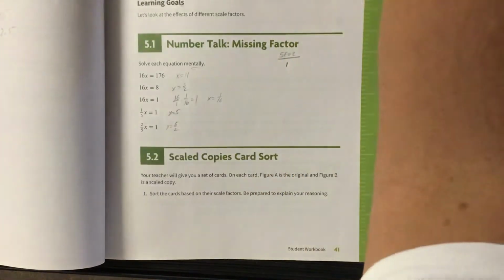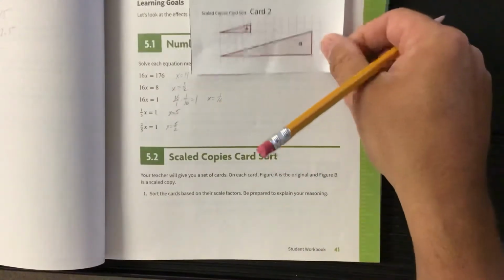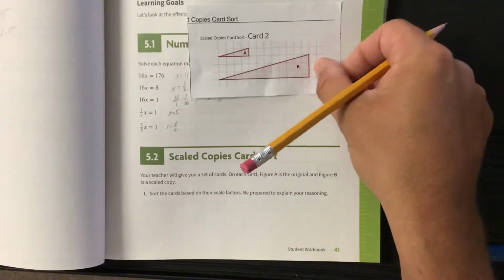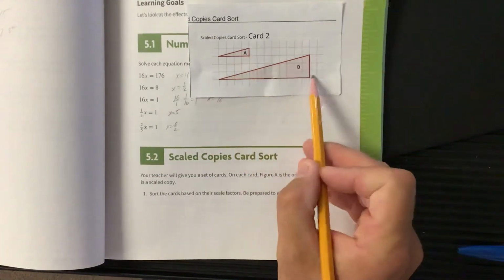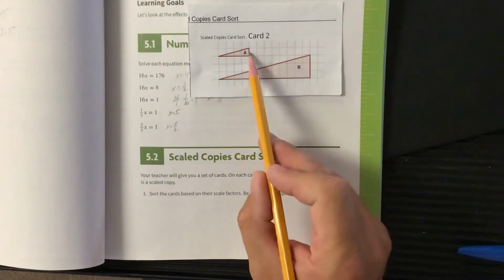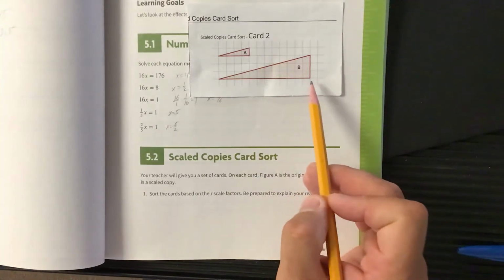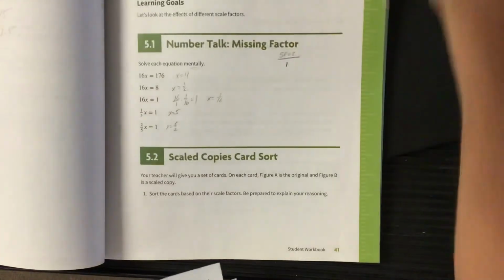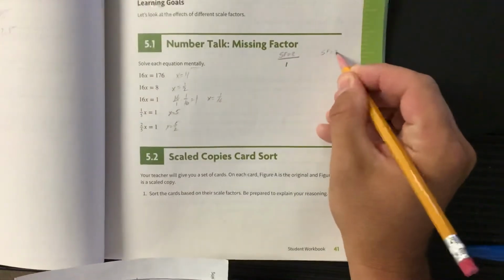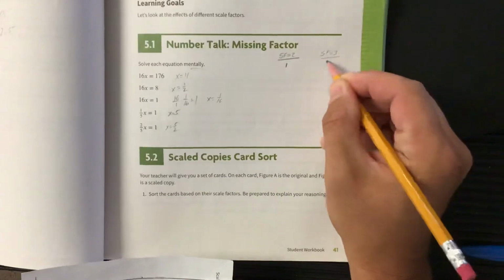Because it's going to ask us some more detail here coming up. Card number 2. They are all scale factors, so if you can tell one side, you should be able to get them all. 3 goes from 1 to 3. Notice anytime it goes from small to big, it's going to be a number bigger than 1. So make sure you watch the order here as well. But that one is 3. Card 2. Scale factor of 3.